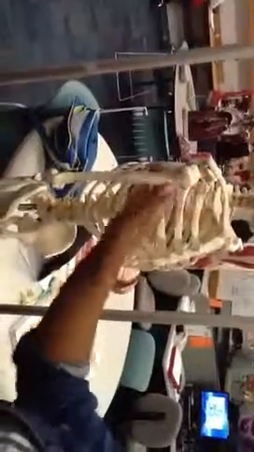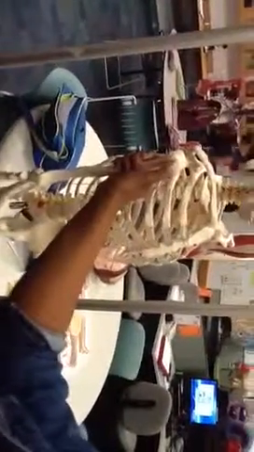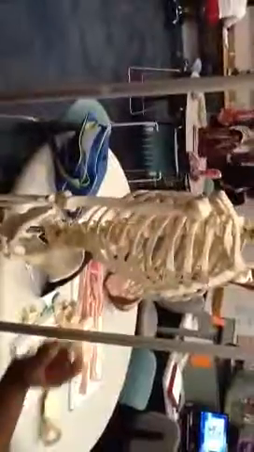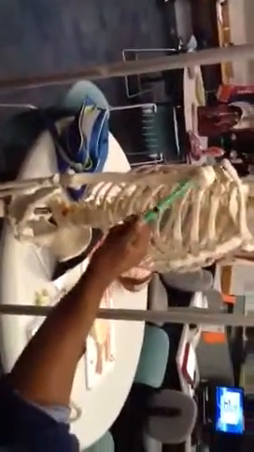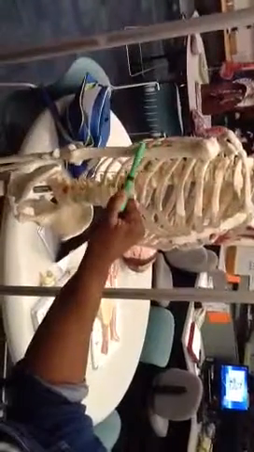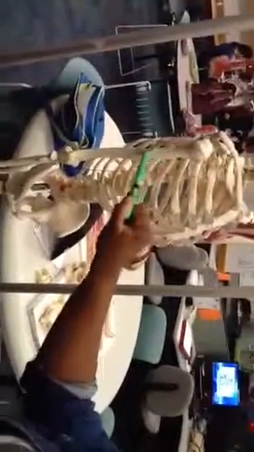This is the humerus, the head of the humerus. And then you have the greater tubercle here. And beside that you have the lesser tubercle, which this crest right here is the deltoid tuberosity.